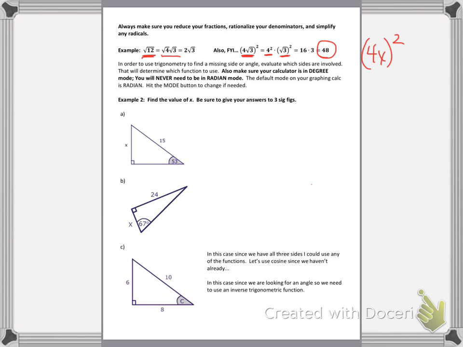If you're using a scientific calculator, those can also switch modes. Again, just let me know if you need help figuring out how to change that. So for the first one here, find the value of x. We're going to give our answers to 3 sig figs.